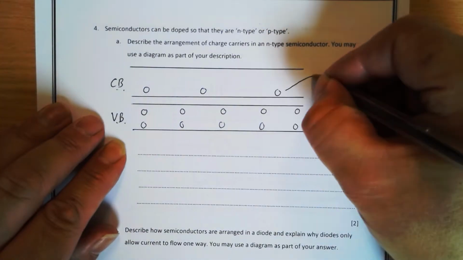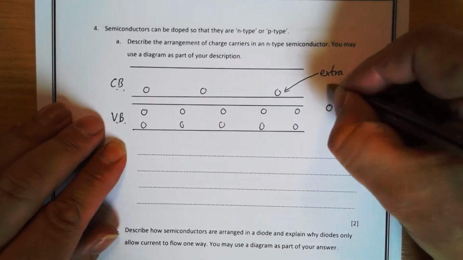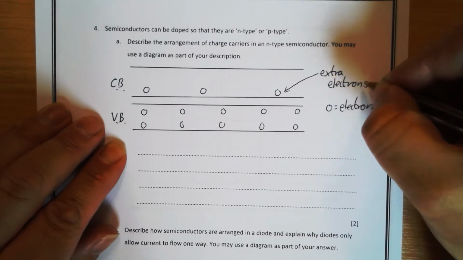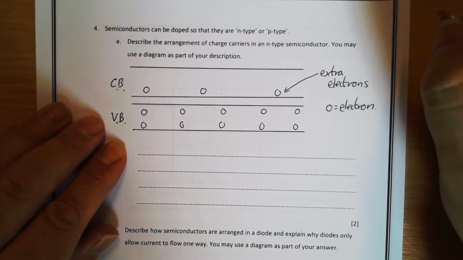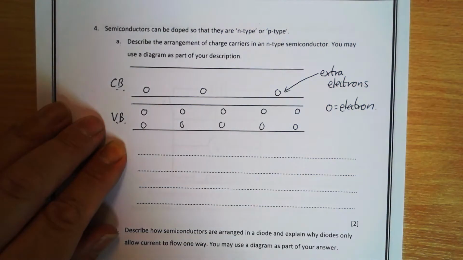So these are extra electrons. So you add another material, and suddenly you can't fit all the electrons in the valence band, so some are in the conduction band of the material, and therefore it's N-type, and it allows current to flow.